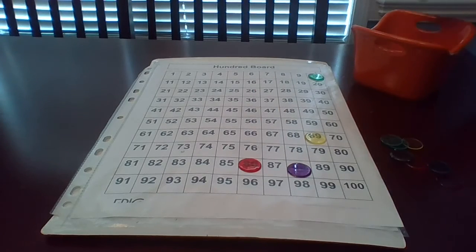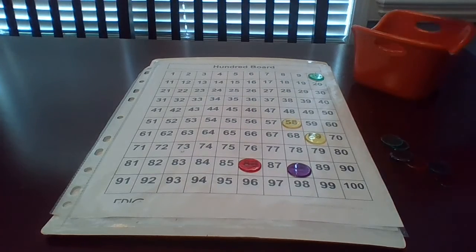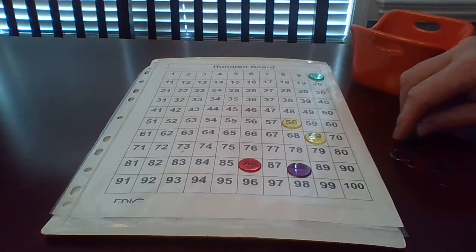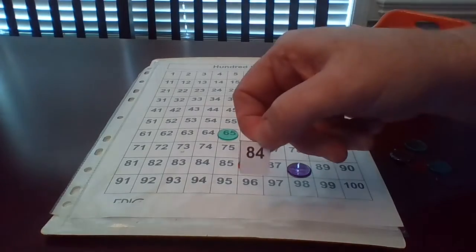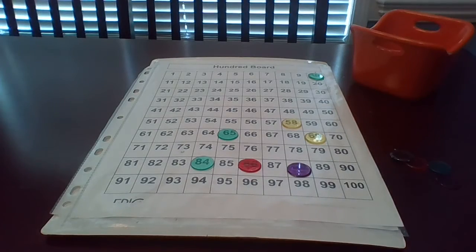Nowhere near a bingo yet. 5 tens and 8 ones. 6 tens and 5 ones. Getting a couple in that row. 8 tens and 4 ones. 5 tens and 11.